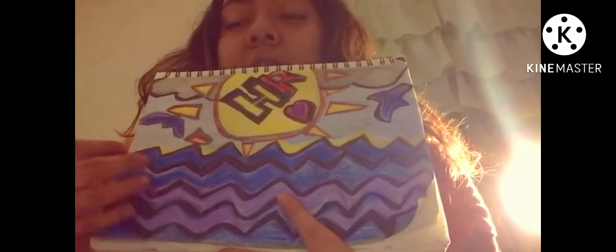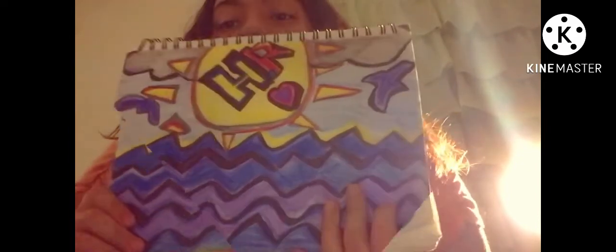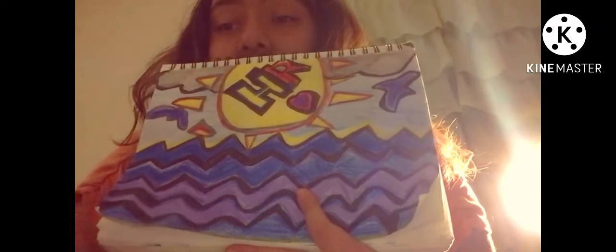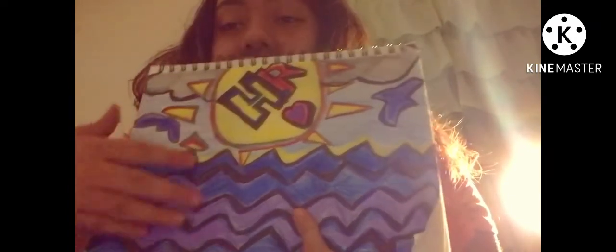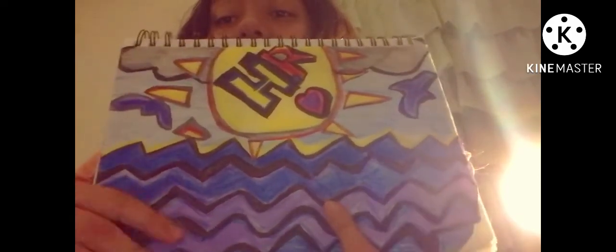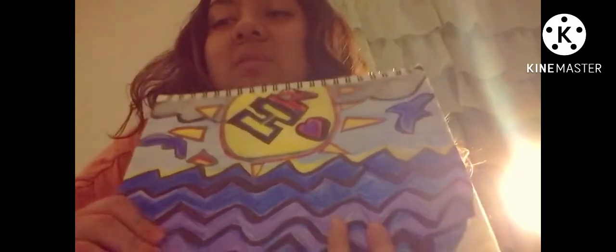Like, what do you want to put in it? What is the theme of this picture? And give it something to pop out more, like what stands out the best. I think for me what stands out more is the waves I made. The waves stand out more than the sun.